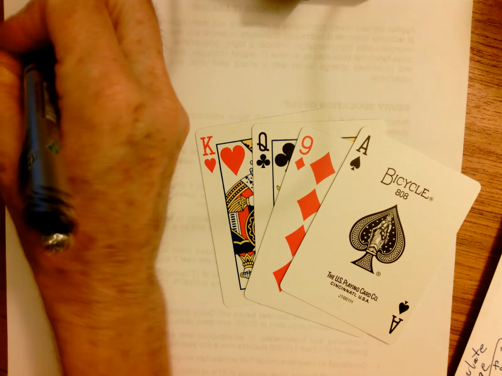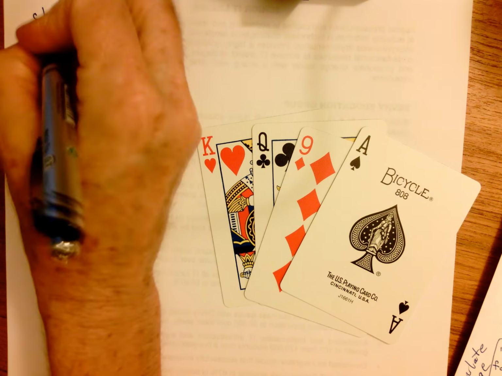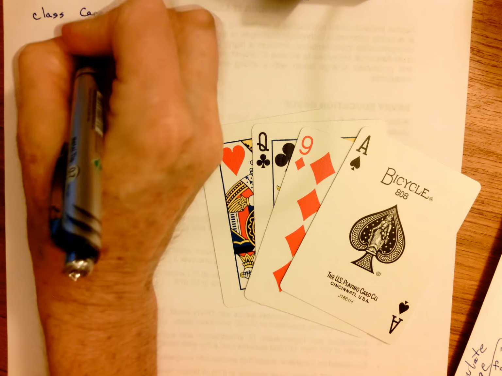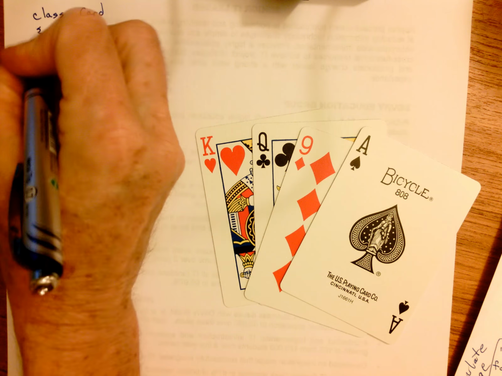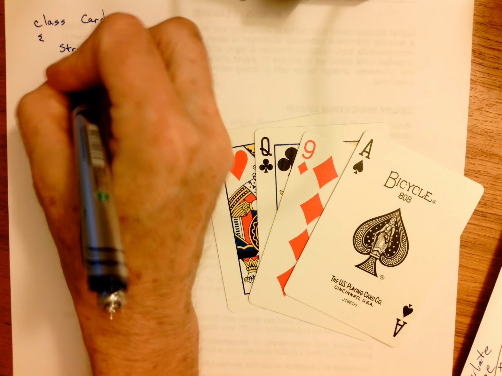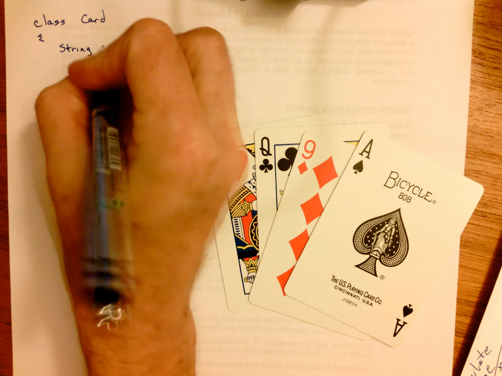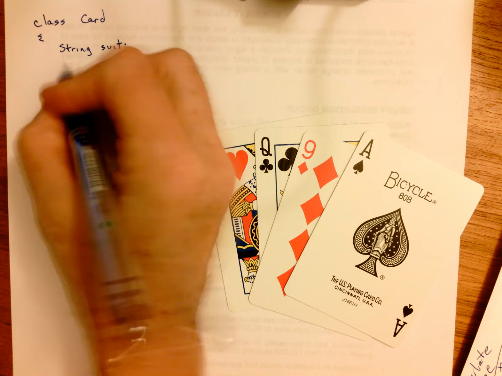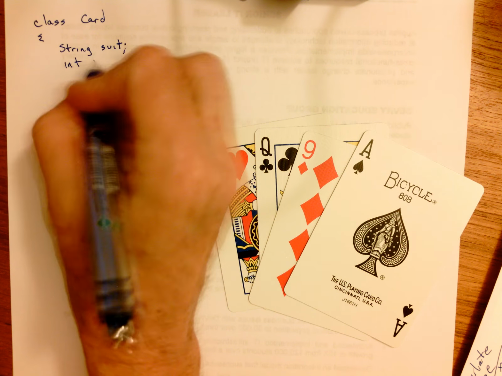In this example, we're going to walk through creating an array of a class rather than a primitive type. So recall with playing cards that we had a class Card, and that Card class had some instance fields. It had a string for the suit, and it had an int for the value.